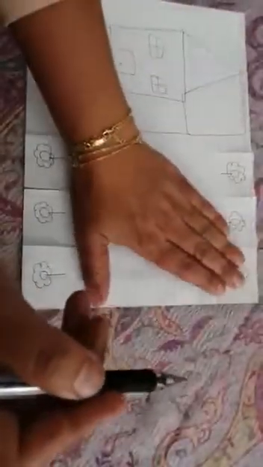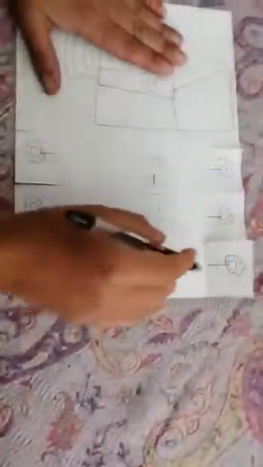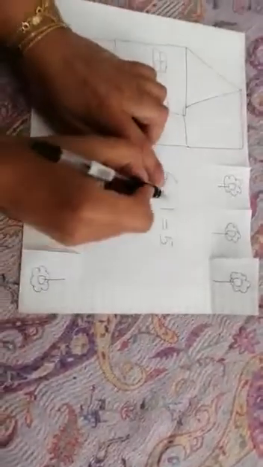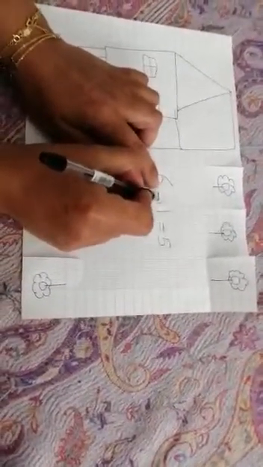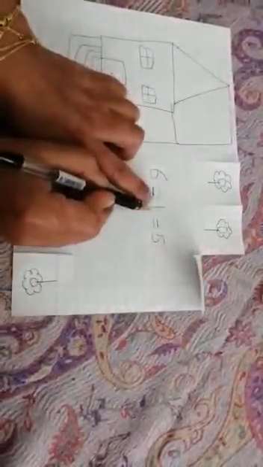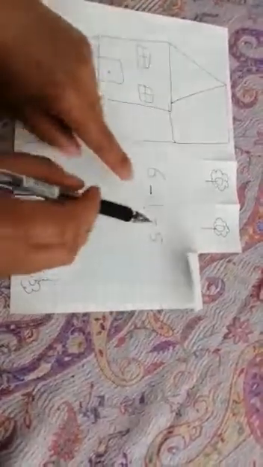So first of all, what did we do? I counted the whole flowers in all. We counted how many flowers in all. I put it, and then I put the minus sign. It's the minus sign. And I put how many I picked, how many I crossed out, and then I put the equal sign, equals 5.